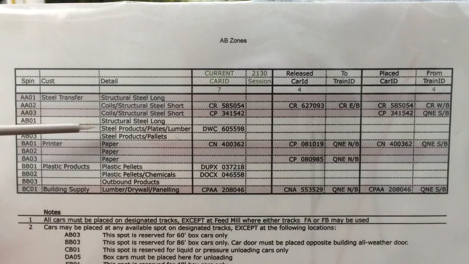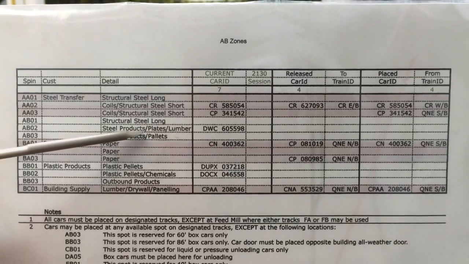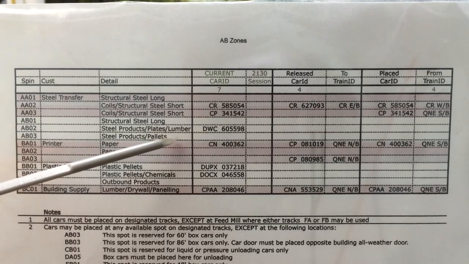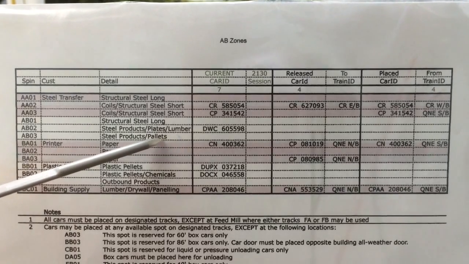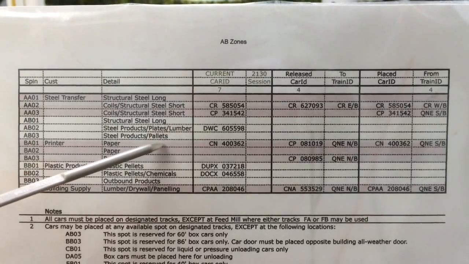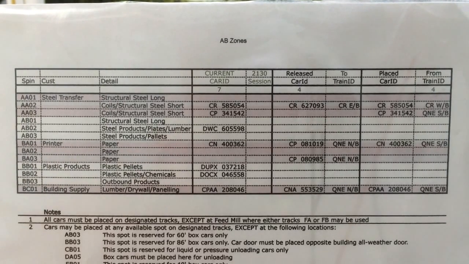On the second steel transfer track, we see something a little bit different. We see steel products, plates, lumber, and steel products, pallets. So this lets you know that there are other kinds of supplies being brought in here, lumber and pallets in boxcars rather than just gondolas and flat cars for steel loading.